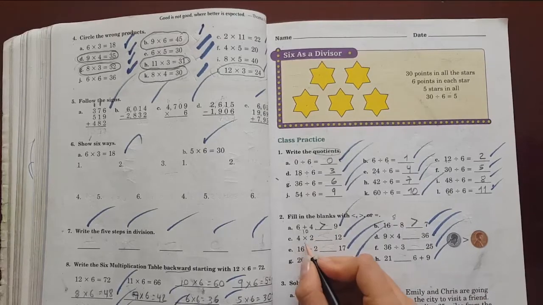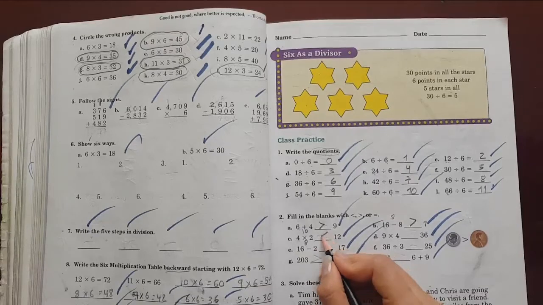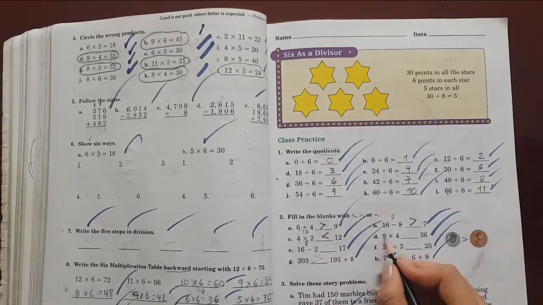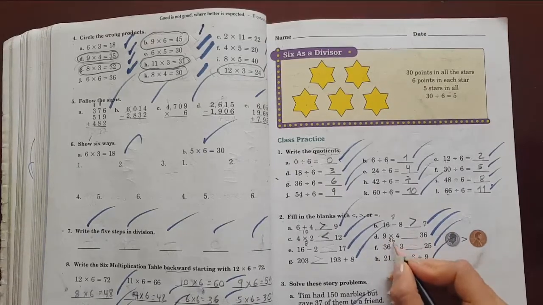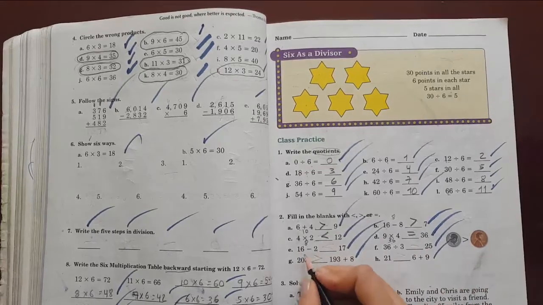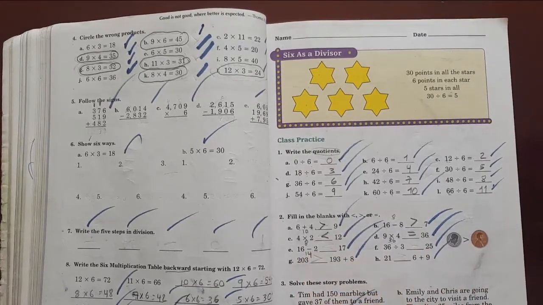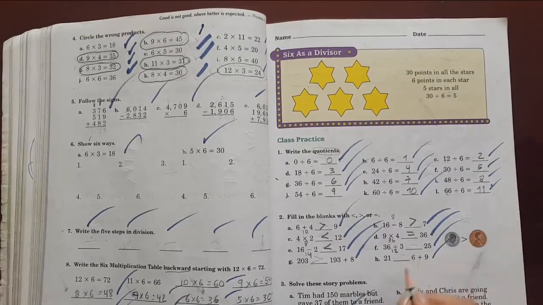4 multiplied by 2, 8. Which one is greater, 8 or 12? 12. Here, 9 multiplied by 4. Oh my goodness, 36. 36 and 36, they are equal. 16 minus 2, 14. Which one is greater, 14 or 17? 17. 36 divided by 3. Oh, it is 12. Which one is greater, 12 or 25? 25. Good job.